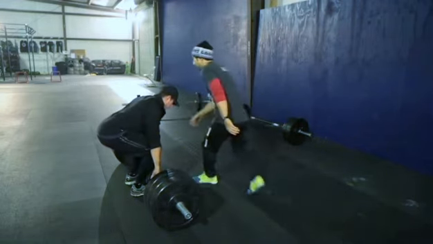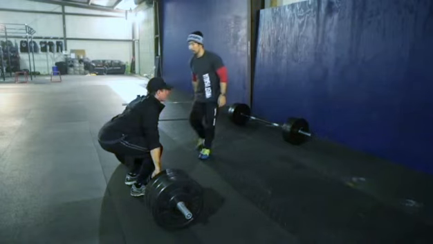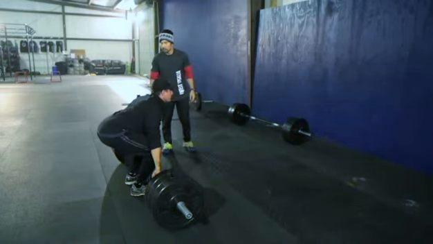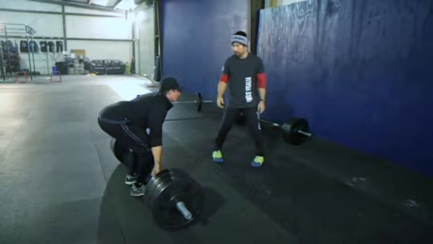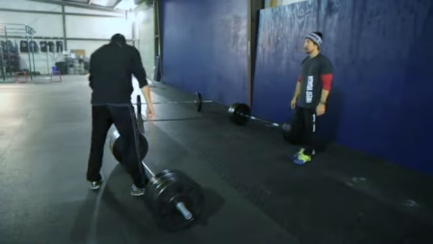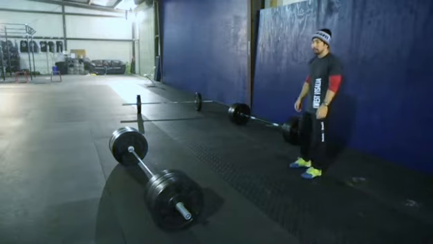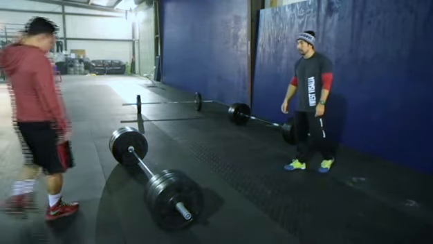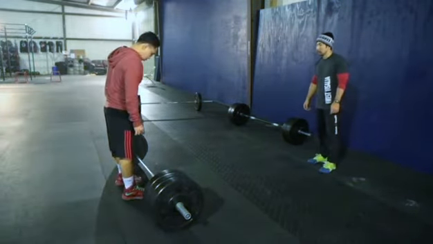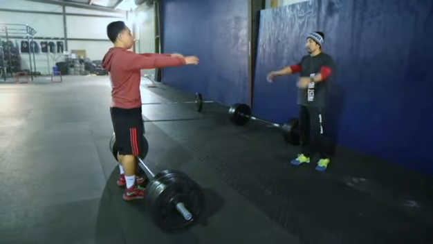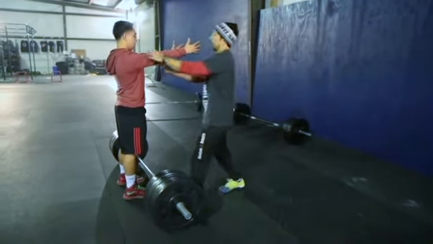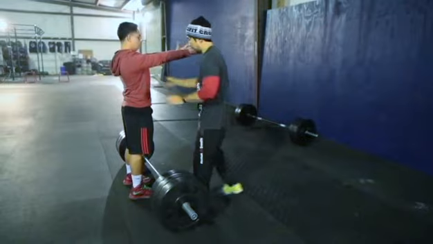So when you put your hands on the bar, you keep maintaining that external rotation. Do you feel that? Yeah. So externally rotate there, and then load your hips. There you go. How do you feel that? Yeah. Sweet. Excellent. Just like that. There you go. Good.